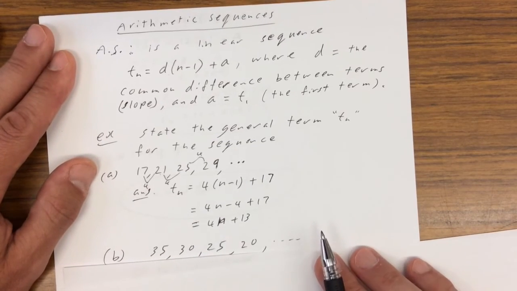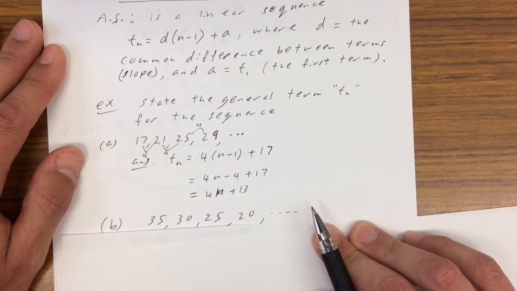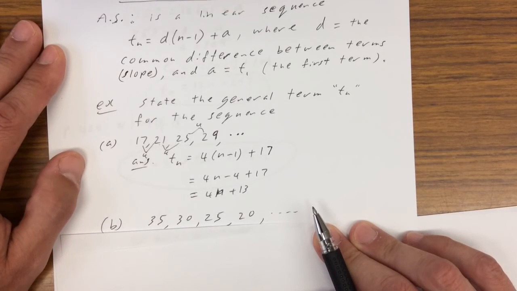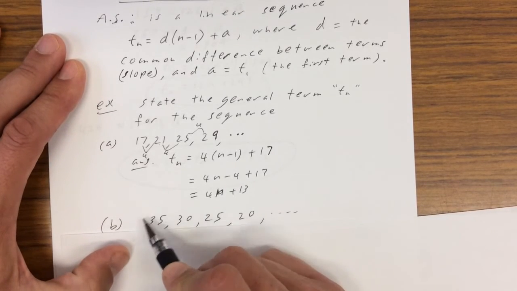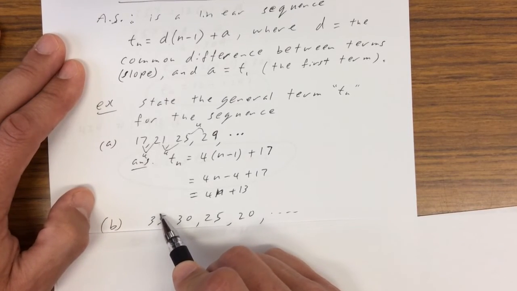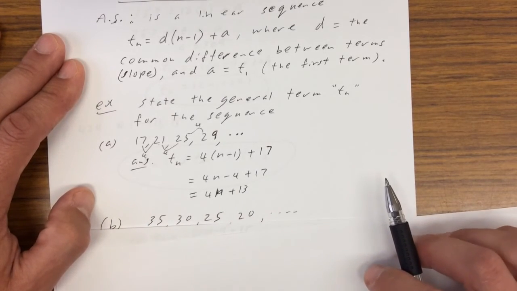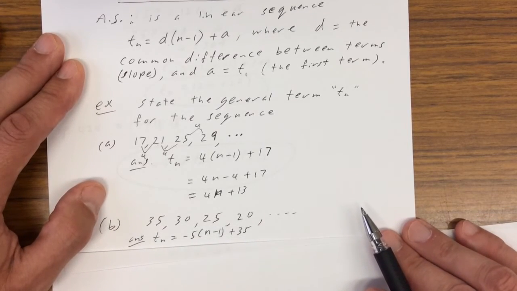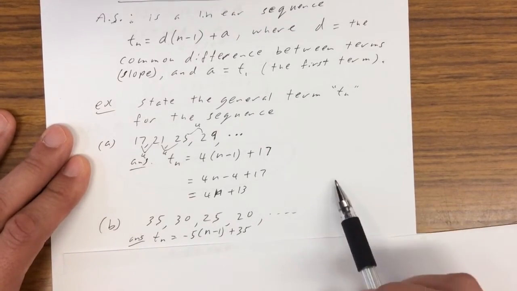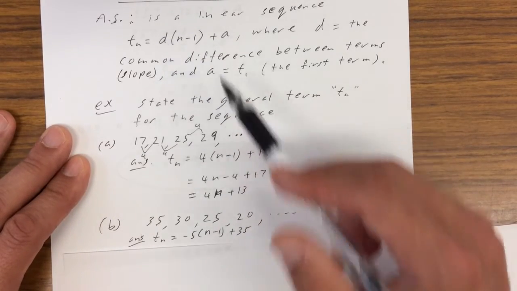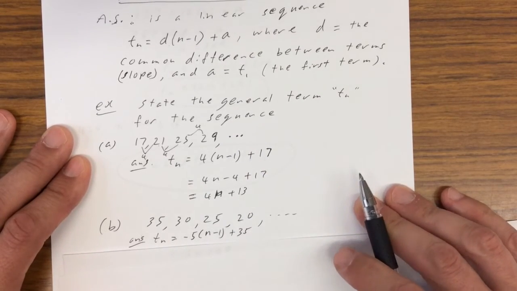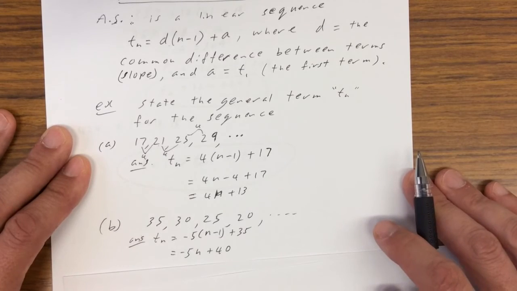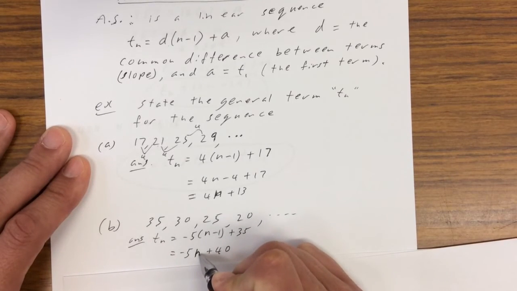Now another sequence is this one. The difference here is this one goes down. So it starts at 35, it goes to 30, then 25, then 20, and so on. Keeps going down. So the first term in this sequence, the A, is 35, and the common difference is, well, it goes down 5. So it's going to be negative 5. And that's the equation we get. So from our definition up here, the common difference, D, is negative 5, and A, the first term, is 35. Okay, you can simplify that and you get negative 5n plus 40.